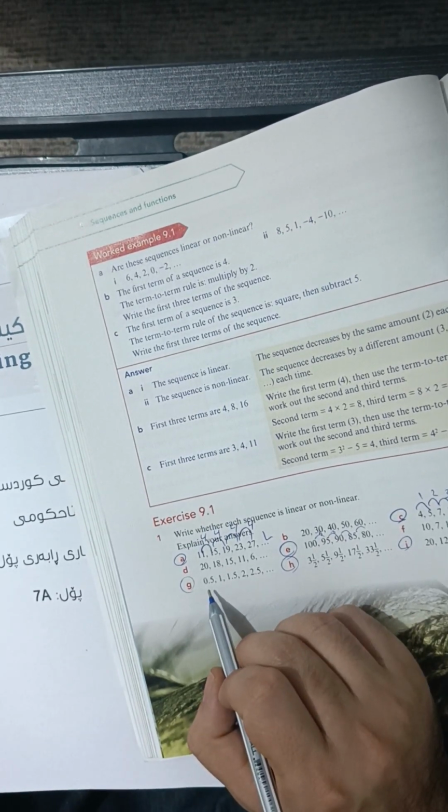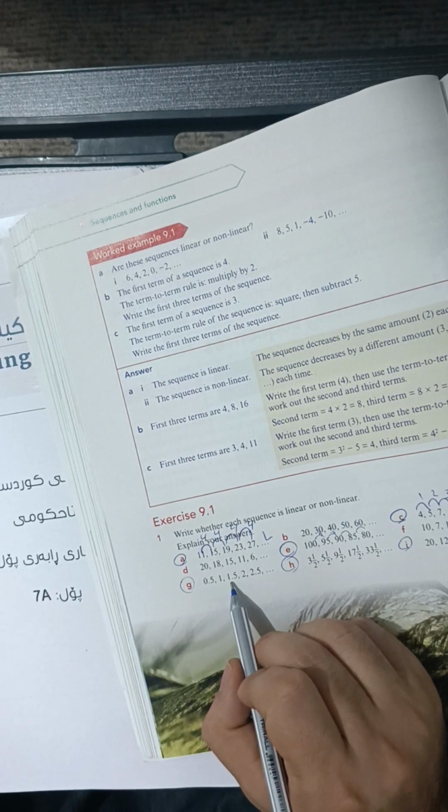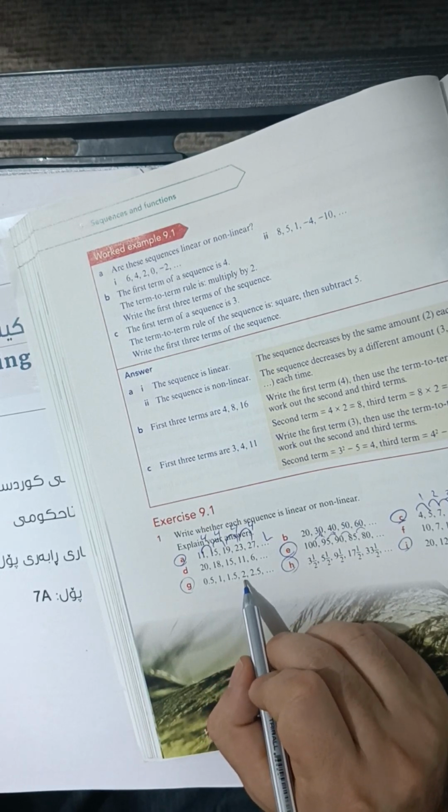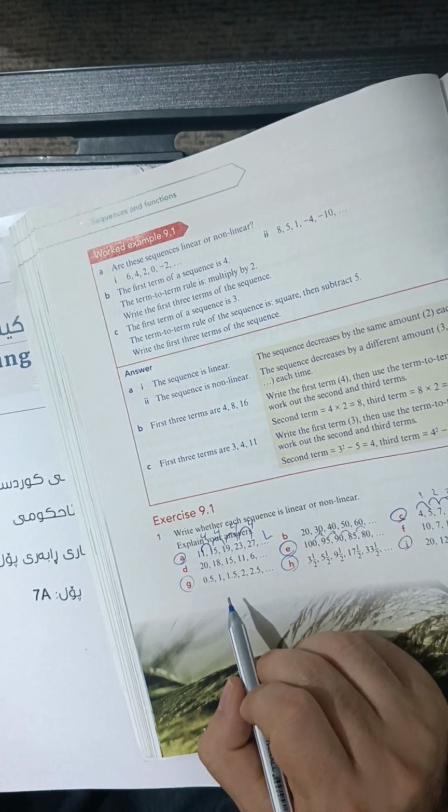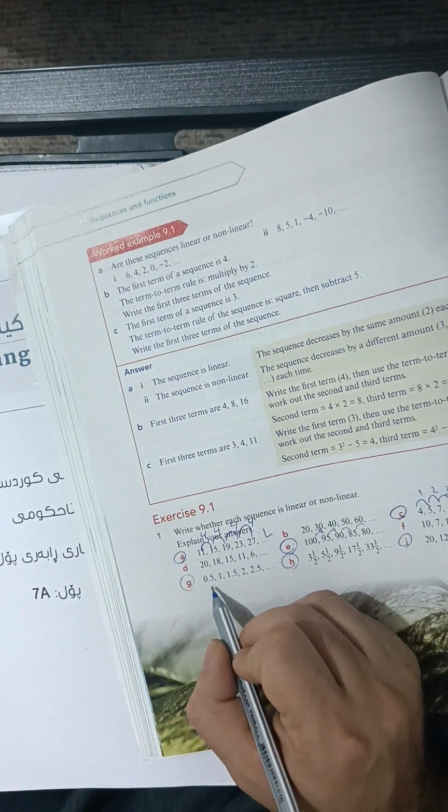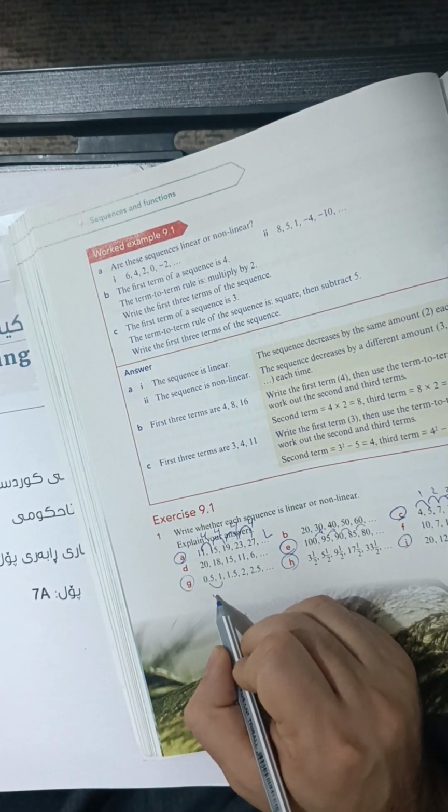So 0.5 became 1, 1 became 1.5, 1.5 became 2, and 2 became 2.5. Clearly, you can see that the difference between each two terms is 0.5.